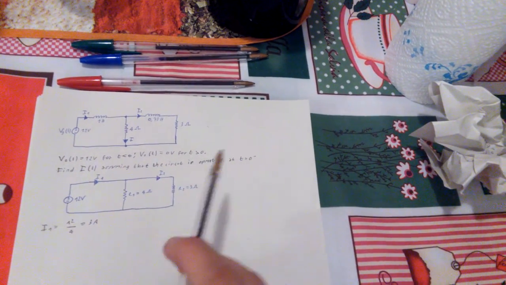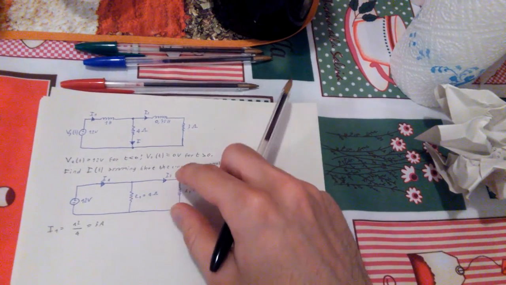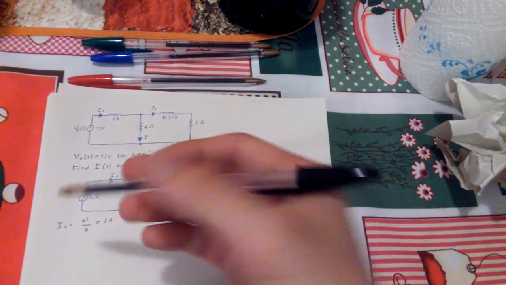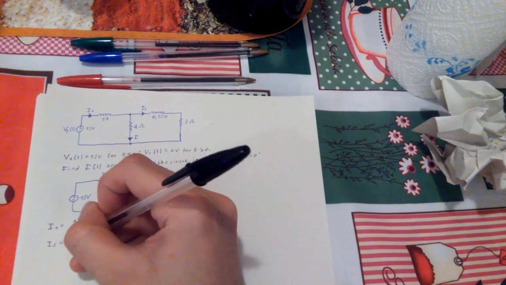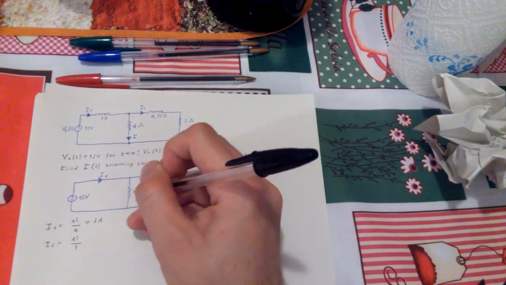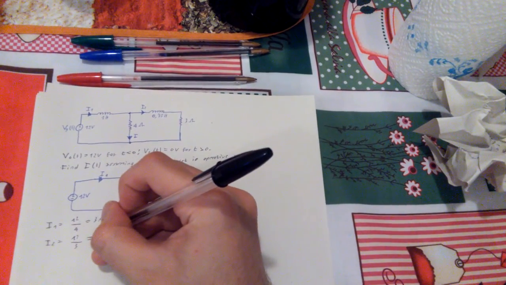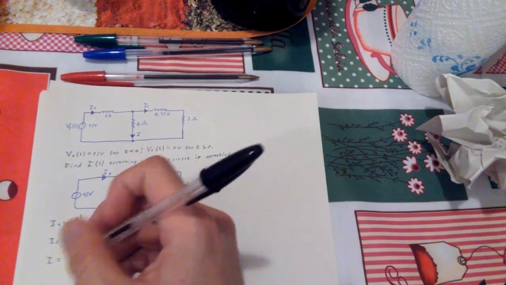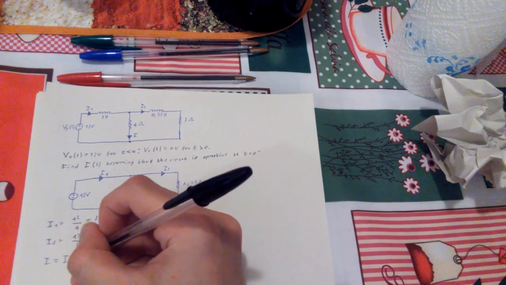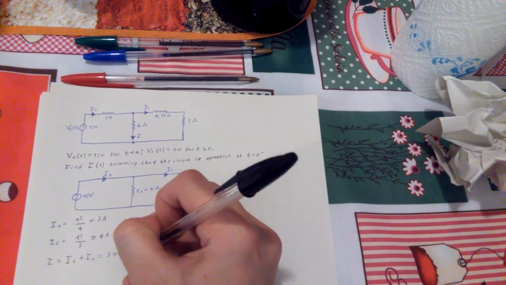And I2 is the current flowing through these other two. I2 is going to be 12 over 3, just like R1, but this resistance is 3. So 4 amps. Therefore, I is I1 plus I2, so 3 plus 4, which is 7 amps.